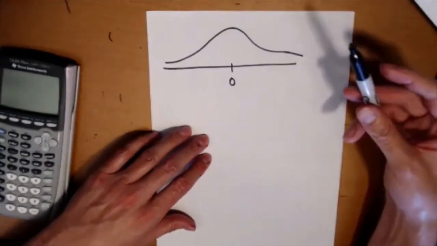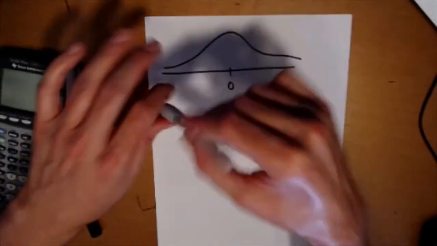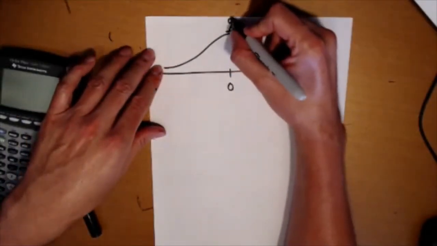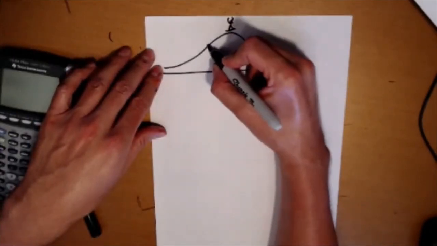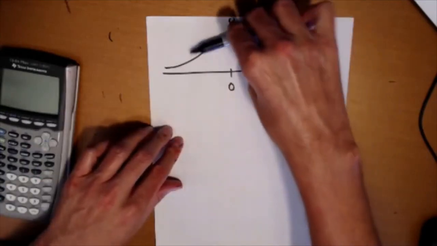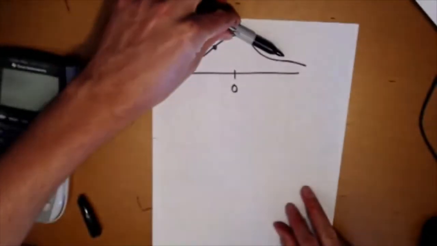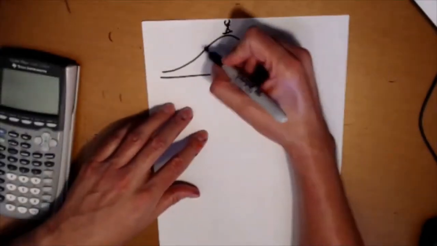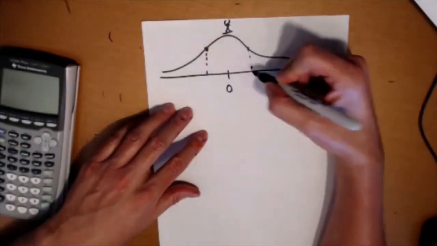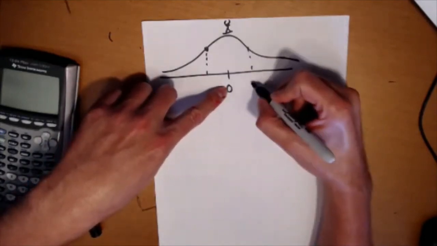And then if you want the picture to look really nice, imagine there's a snowboarder up here, or a skateboarder. As they're going down the hill, it's getting steeper, steeper, steeper, till about right there, and then it starts to mellow. If you've taken calculus, that's called an inflection point. The other way, it's the same: steeper, steeper, till about right there, and then mellow. So that distance we'll call a standard deviation of 1.